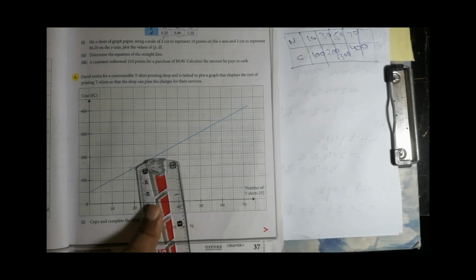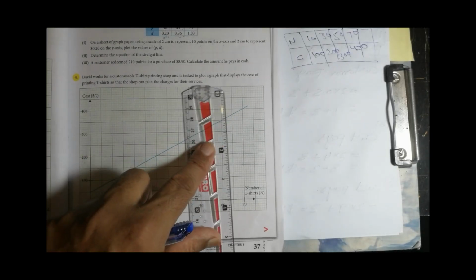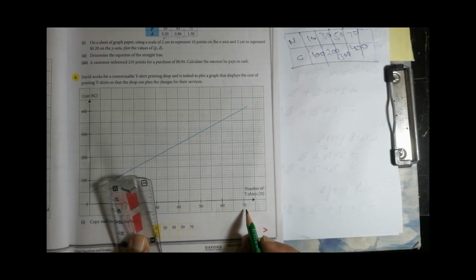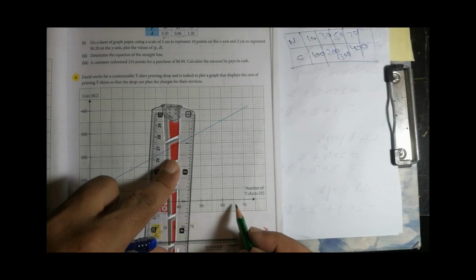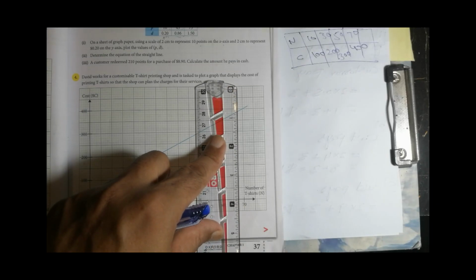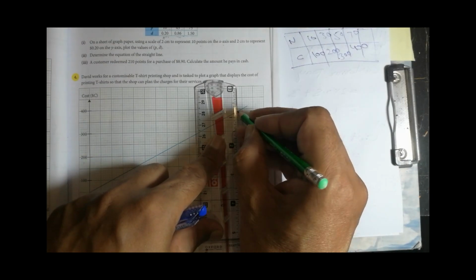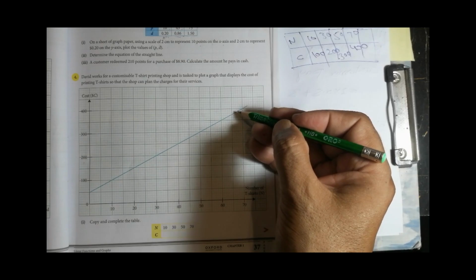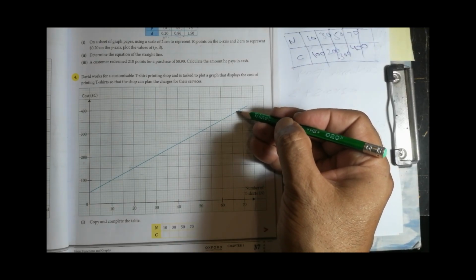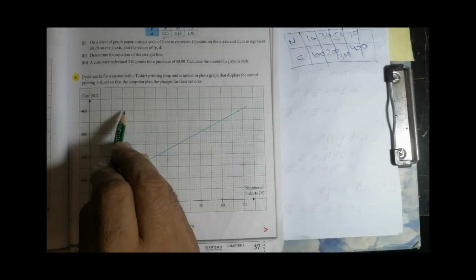Find the cost of printing 68 t-shirts. So this is 60, this is 70. Where is 68? This is 65 and this is 68. If we take the point against 68, the point on the line is this one, just one small square down from the 400.